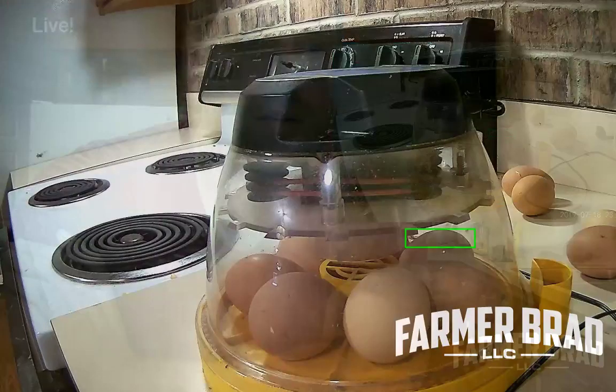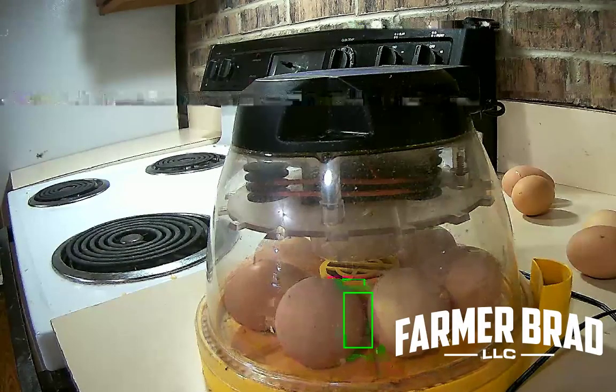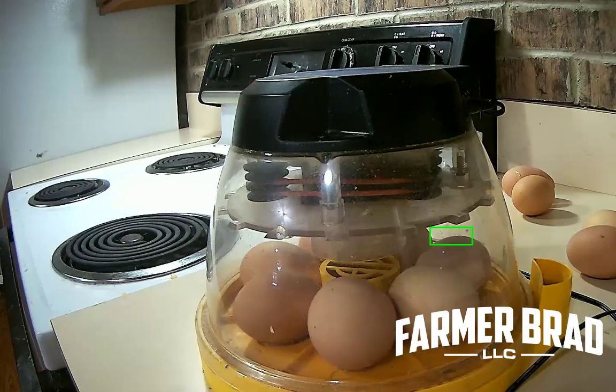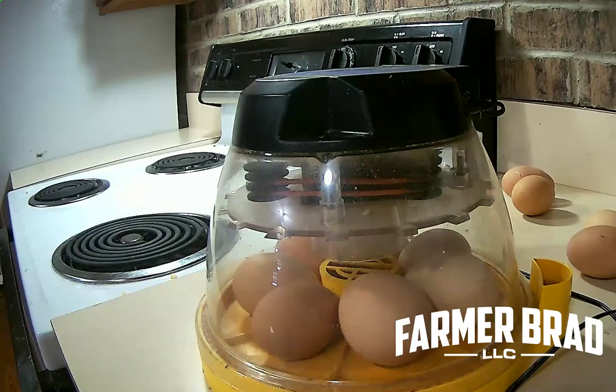But let's see. I think I can. Oh, it just rotated. Let me switch over to it so you can see the eggs rotating right now. They do that automatically. That's pretty cool that we actually were able to catch it live on the live stream.